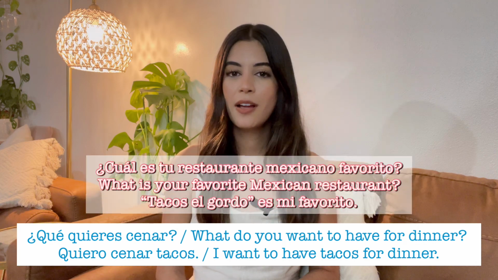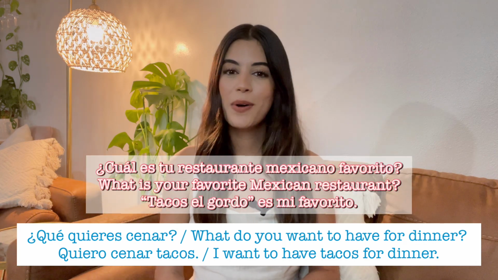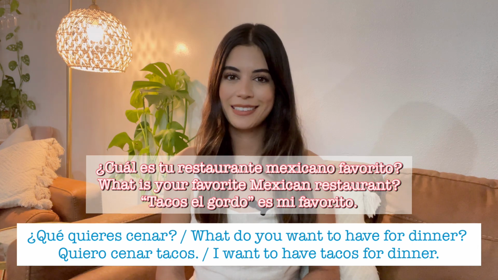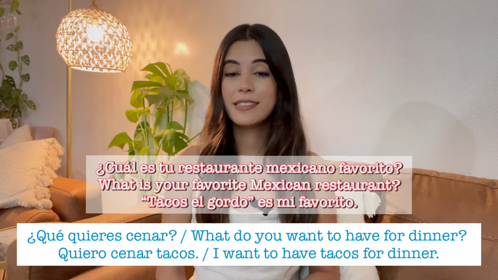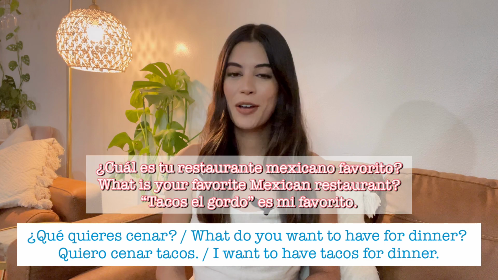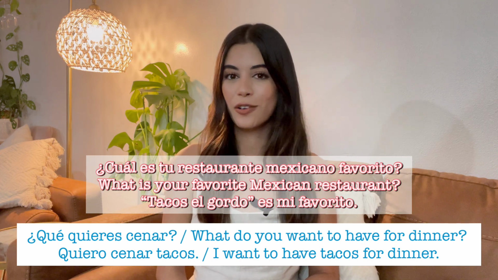For example, ¿cuál es tu restaurante mexicano favorito? What is your favorite Mexican restaurant? Mi favorito es Tacos El Gordo. My favorite is Tacos El Gordo. ¿Qué and cuál can both be used with the verb ser.